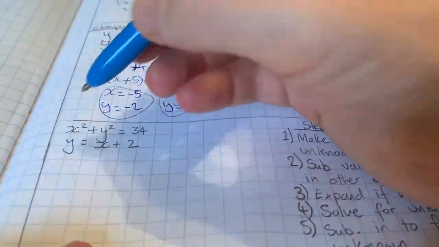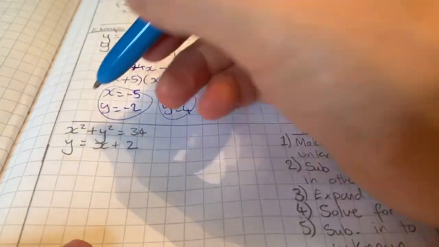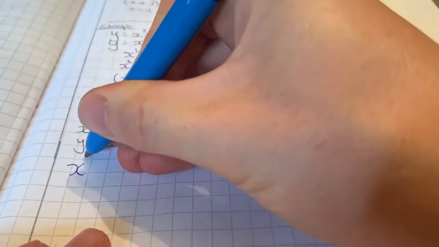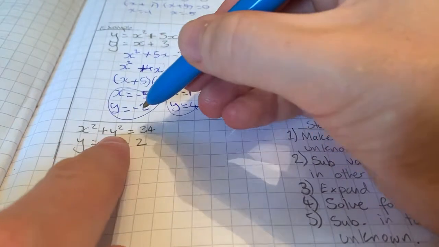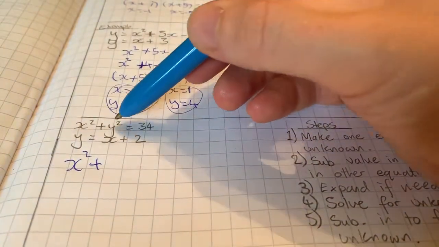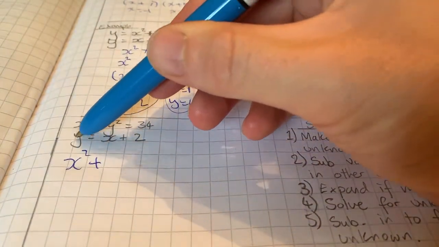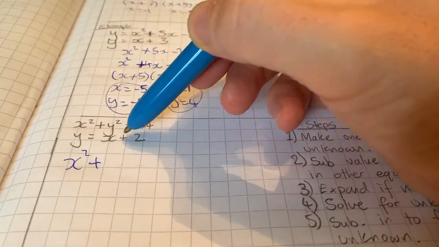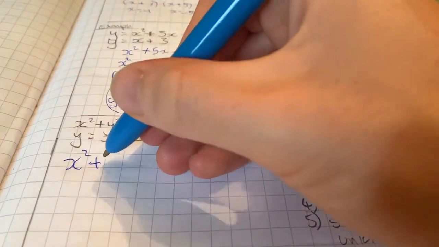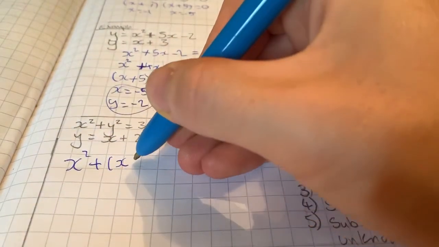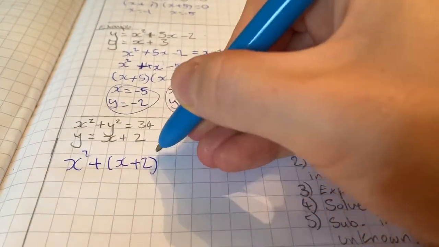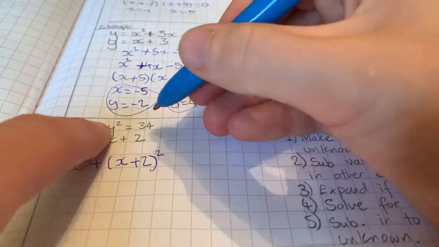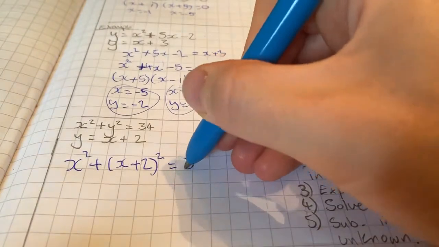So that means I'm going to write this equation on top, so the x squared plus y squared, but instead of writing y squared, because I know y equals x plus 2, I'm going to write x squared plus (x plus 2) squared equals 34.